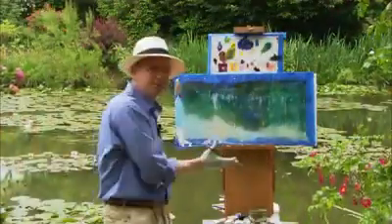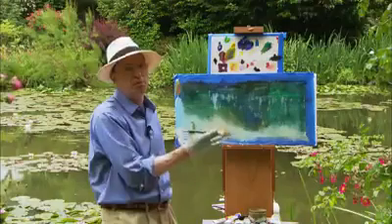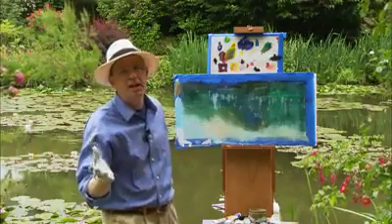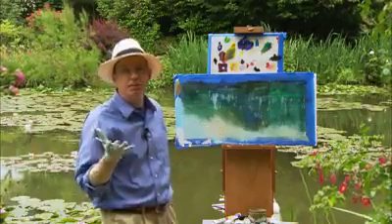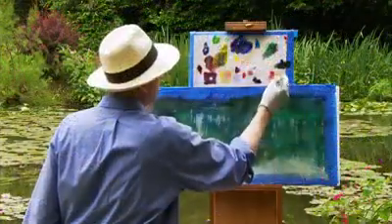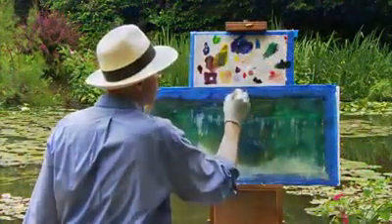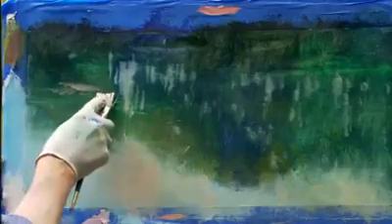I'm going to now float some things on the surface of this upside down world. Remember, he didn't paint the world upside down, he painted sensations that were visual. Now I'm trying to get it just right because values are what's important here. If my values are too light or too dark, I won't have something that sits on the surface.